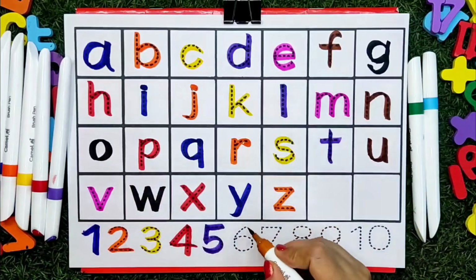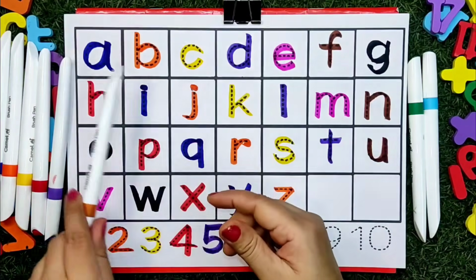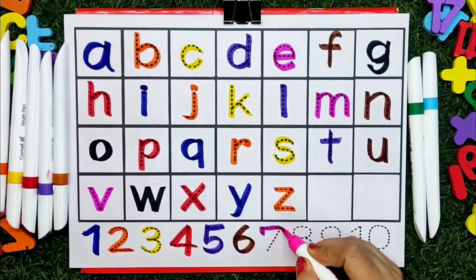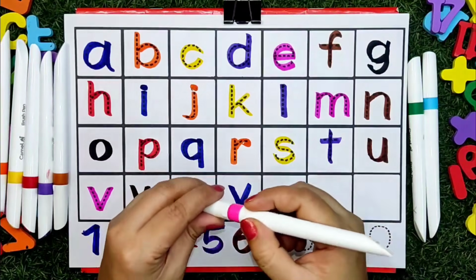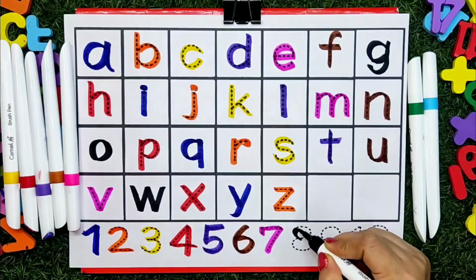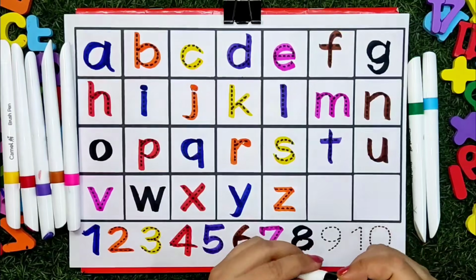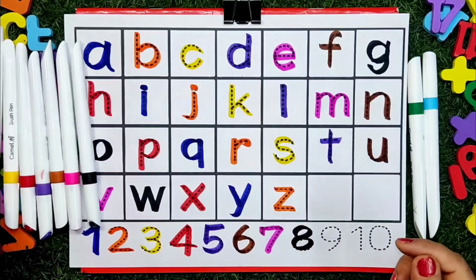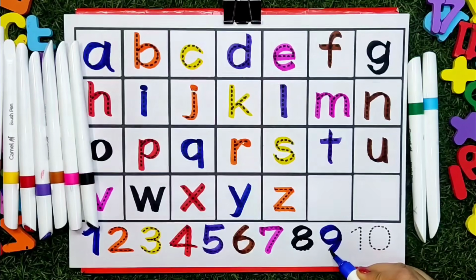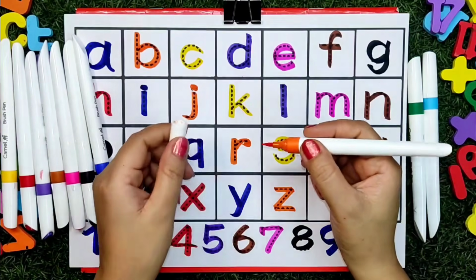Brown color. 6. Pink color. 7. Black color. 8. Blue color. 9. Orange color.